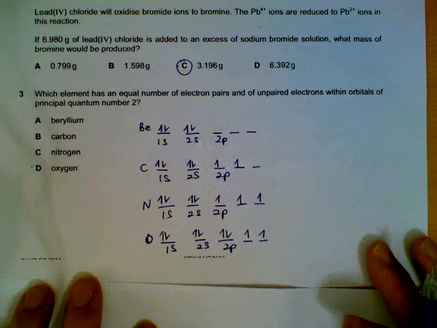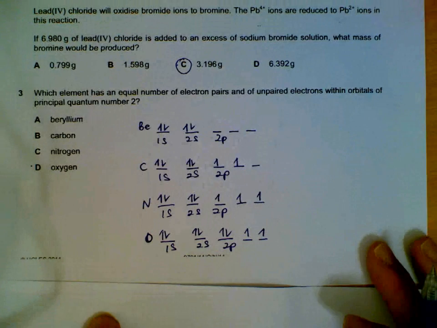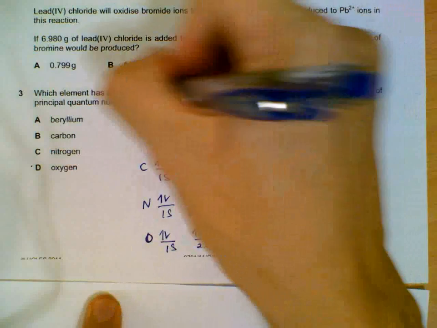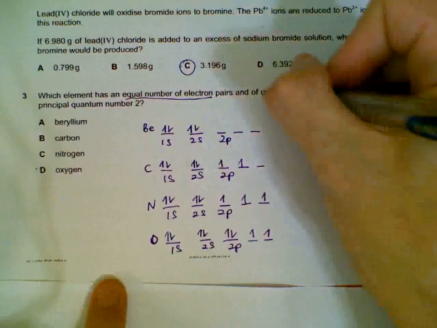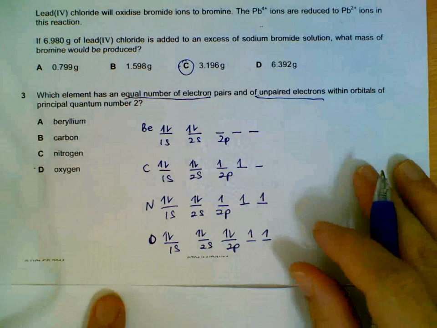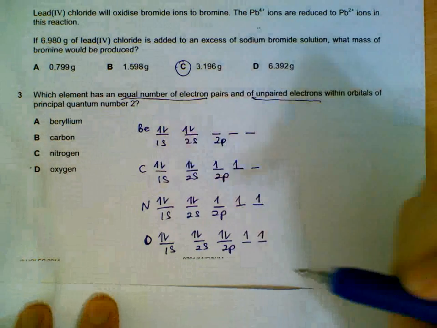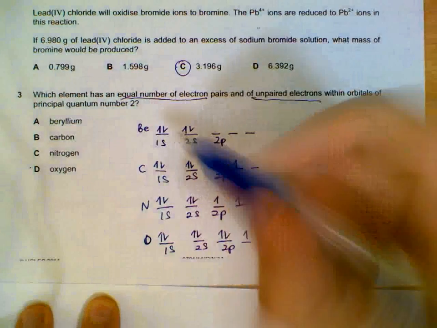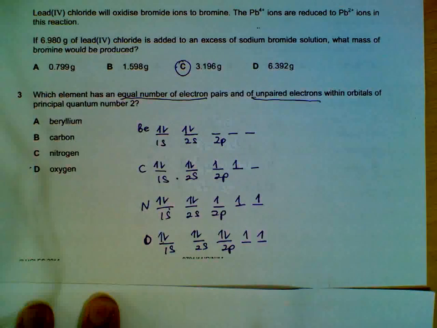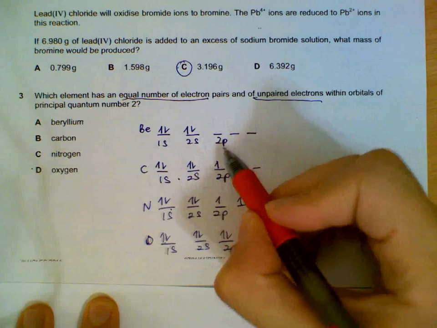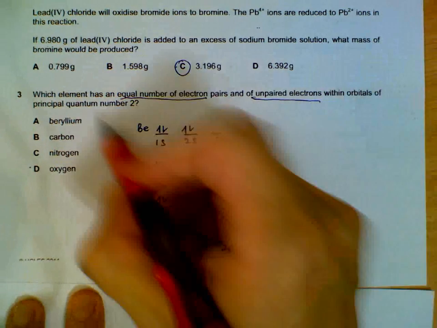Which of these 4 will have equal number of electron pairs and unpaired electrons? So same number of electron pairs, same number of unpaired electrons. So we can draw out the configuration based on the number of electrons: beryllium, carbon, nitrogen, oxygen. And then we look at the number of electron pairs within quantum shell 2.